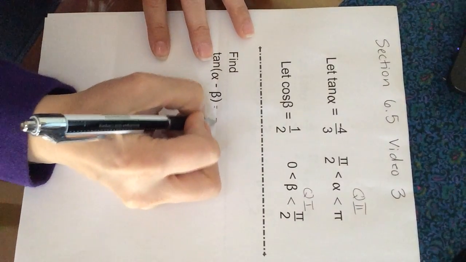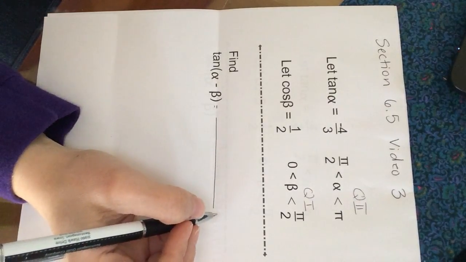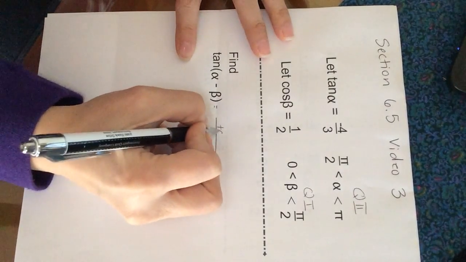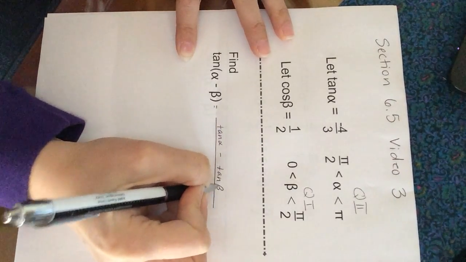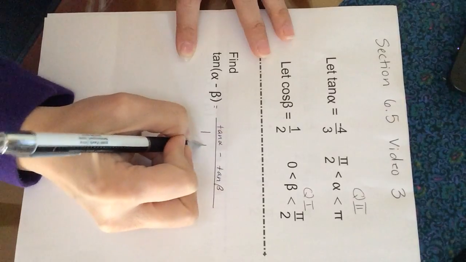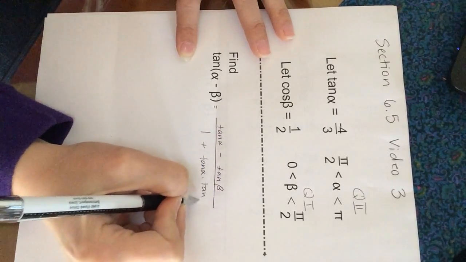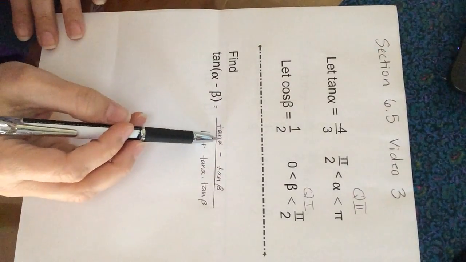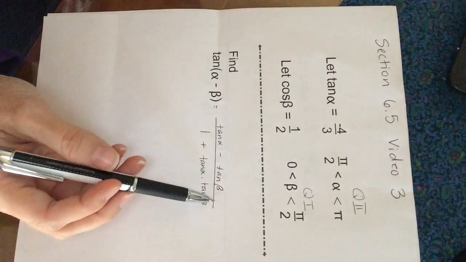So our formula for that is, we got a fraction, and up top, tangent alpha minus tangent beta over 1 plus tangent of alpha times tangent of beta. Well, tangent of alpha was given to us. We know it's negative 4/3. We need to find tangent of beta.